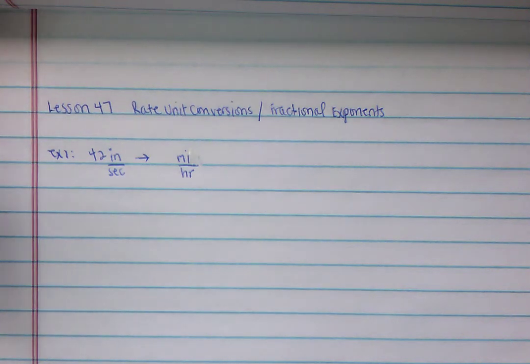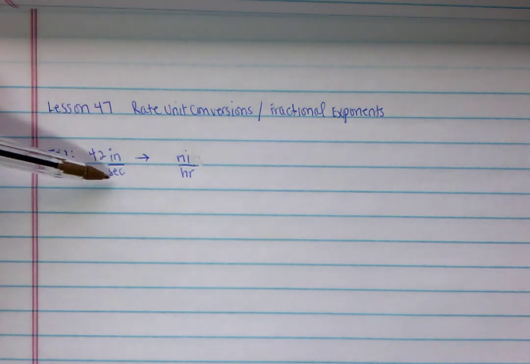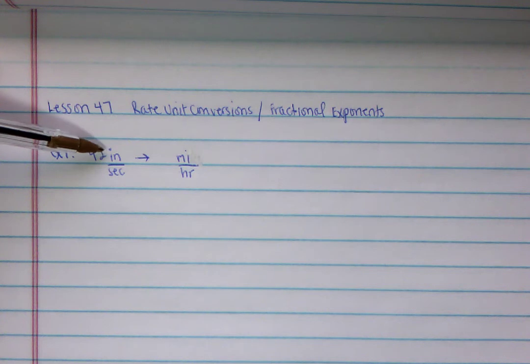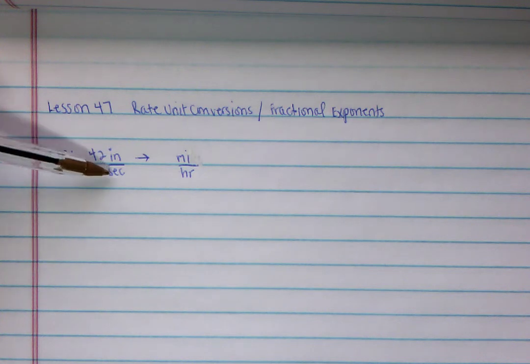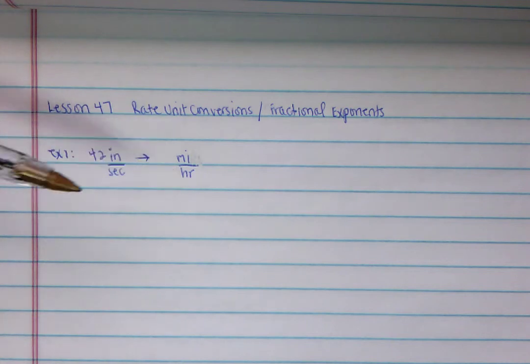Hi students, so in this lesson, lesson 47, we're going to be working on rate unit conversions and fractional exponents. For the first part, rate unit conversions, unlike one of the previous videos that we did, rate unit conversions have two parts. For example, inches per second. They contain a distance unit and a time unit. Notice this one too, a distance unit and a time unit, miles and hours.